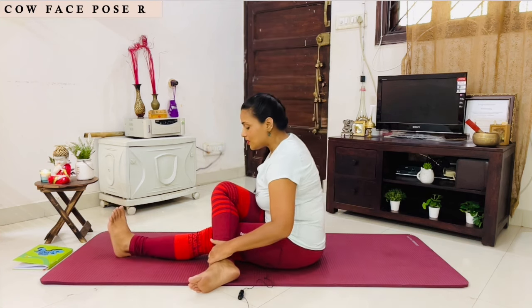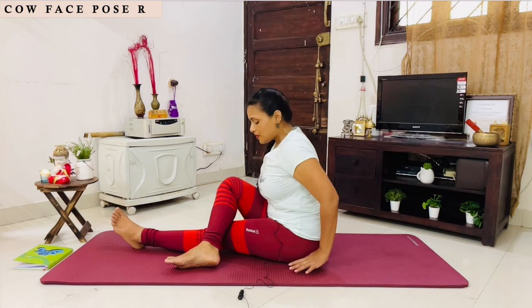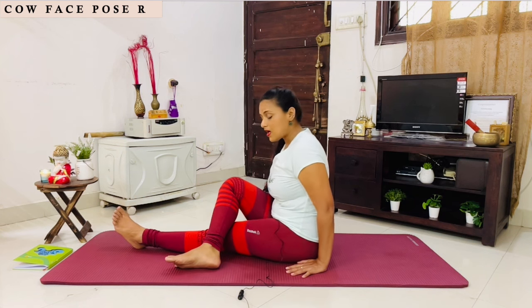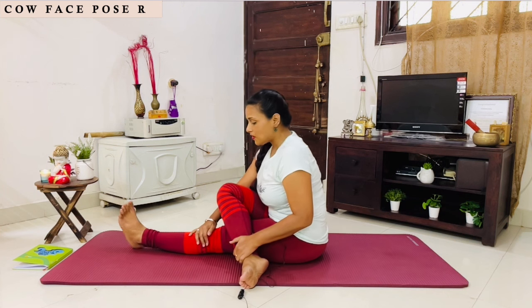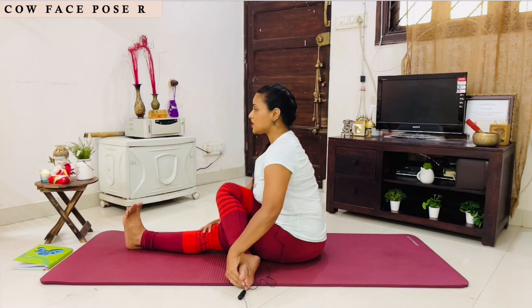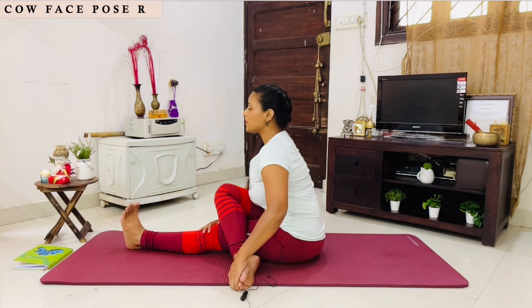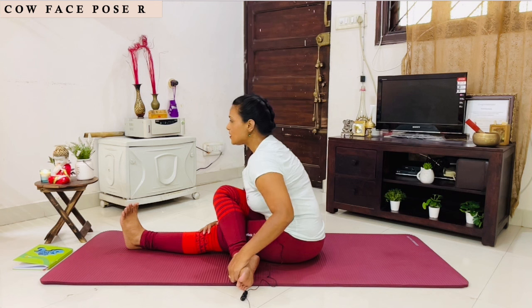For the next posture, you will bring the right knee over the left knee. You can lift your hips slightly, placing a blanket or a bolster underneath, or even a big book would do. Right knee over the left knee, keeping the left foot straightened up. Stay here. You can bend forward ever so gently. Stay and breathe.